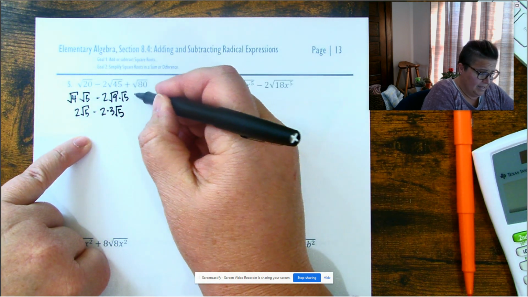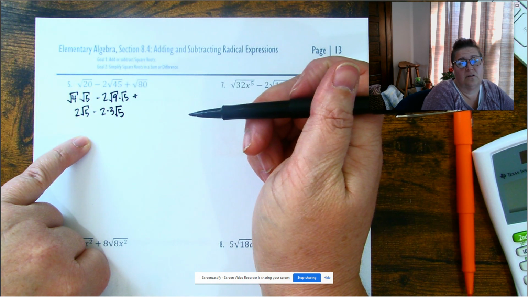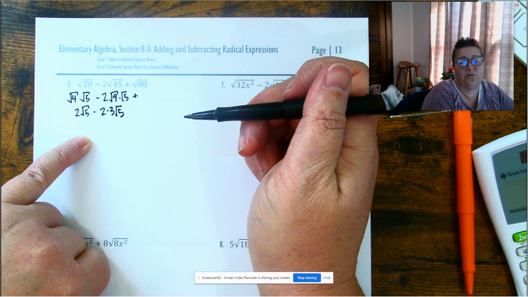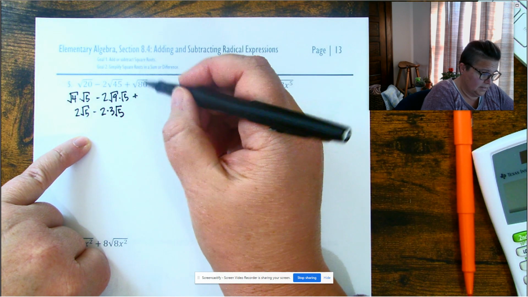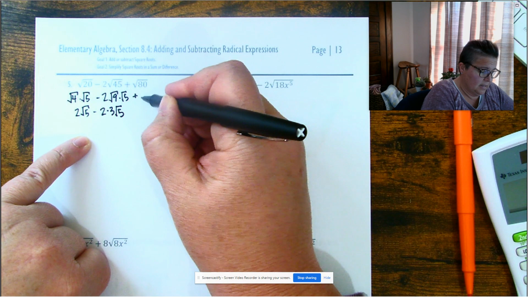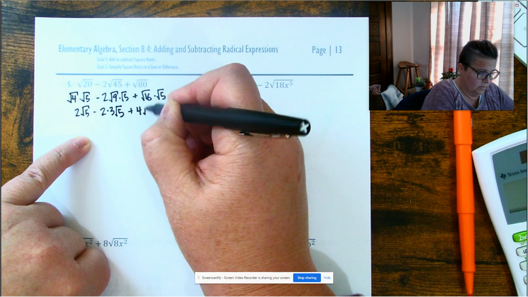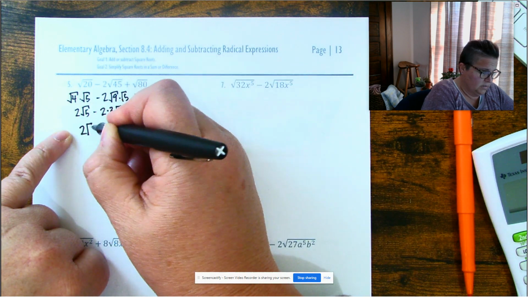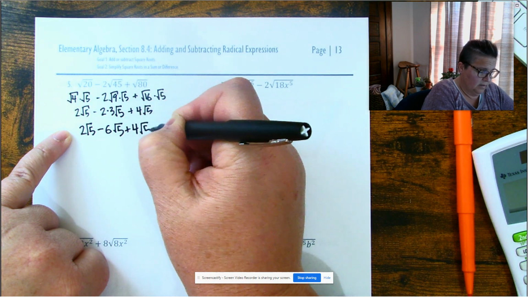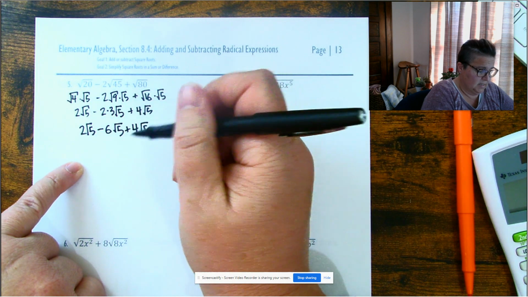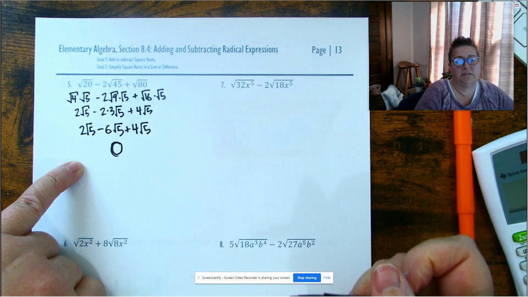And then I have 80. 80 is a hard one. I'm going through my squares. 4 works, but I've got a whole lot left. I want the biggest perfect square that'll go into 80. This would be the square root of 16 times the square root of 5, so plus 4 square roots of 5. So I've got 2 square roots of 5 minus 6 square roots of 5 plus 4 square roots of 5. 2 minus 6 is a negative 4, plus 4. Oh, man. All that work for 0.